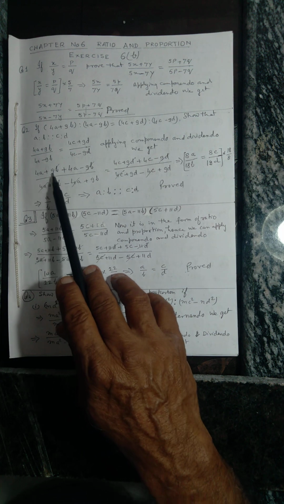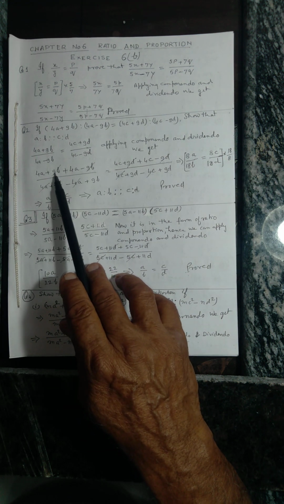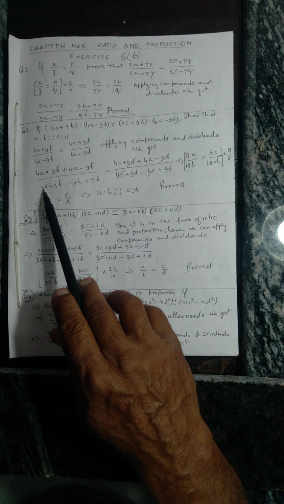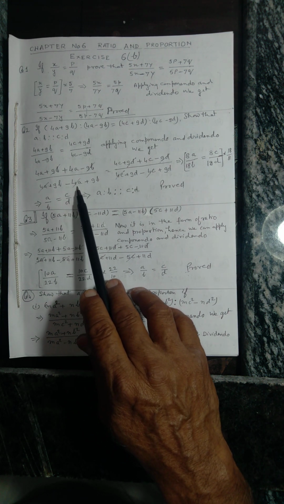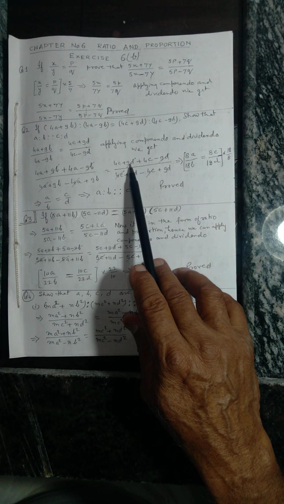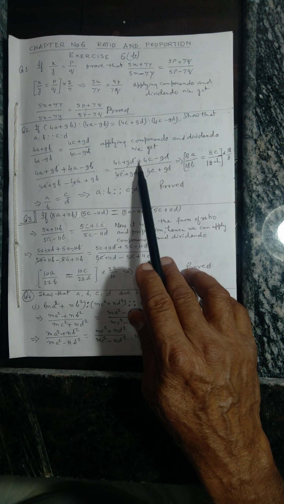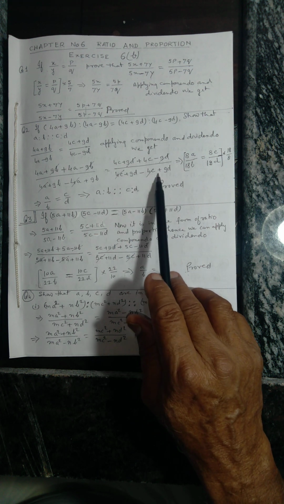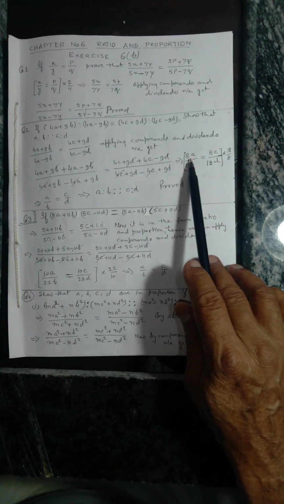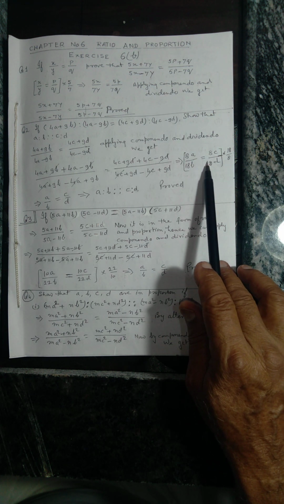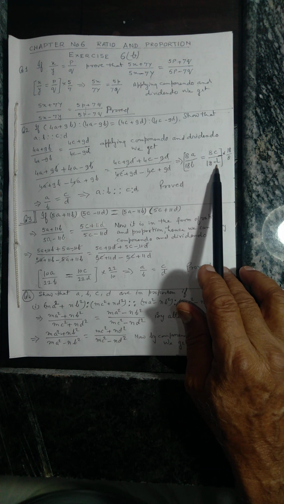You see here 9b and 9b, this is plus, this is minus, both will be cancelled. In the denominator part also you see 4a minus 4a, these two will be cancelled. Similarly on the right hand side, 9d in the numerator part, 9d and minus 9d will be cancelled, and in the denominator part, that is 4c and minus 4c, will be cancelled. So we are left here with 8a upon 18b equal to 8c upon 18d.